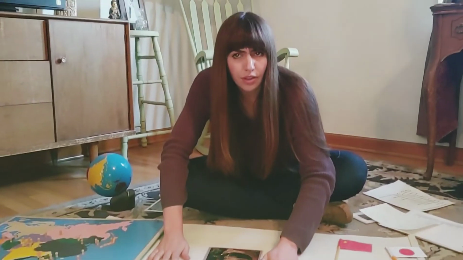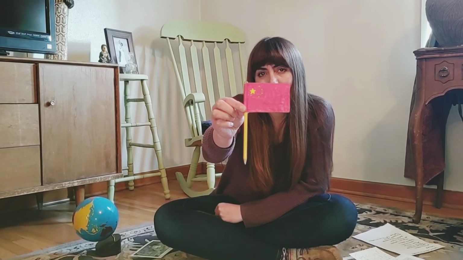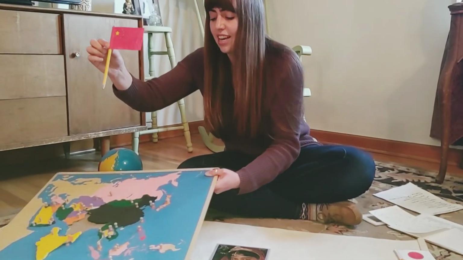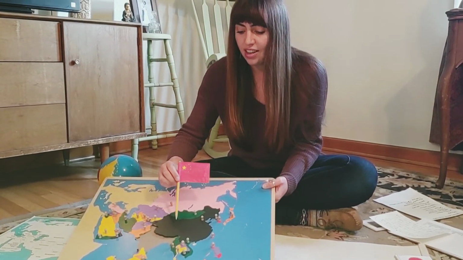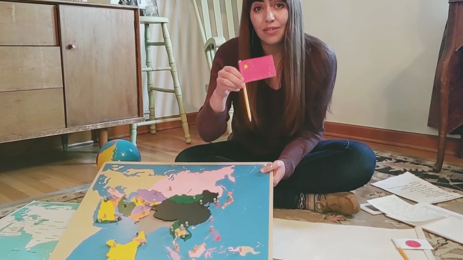I wonder if you guys remember what this is. Oh, I bet you do remember. This is something that you guys made. And this is a flag that comes from the country of, second biggest country inside Asia. This flag comes from China. This is the Chinese flag.